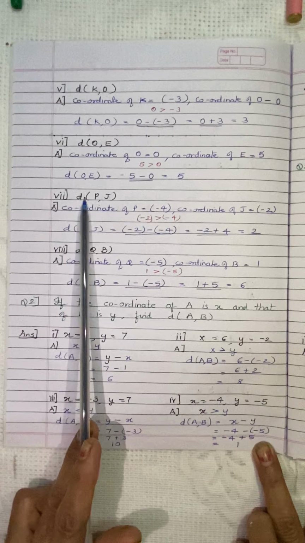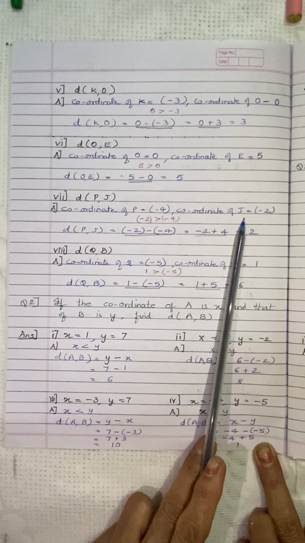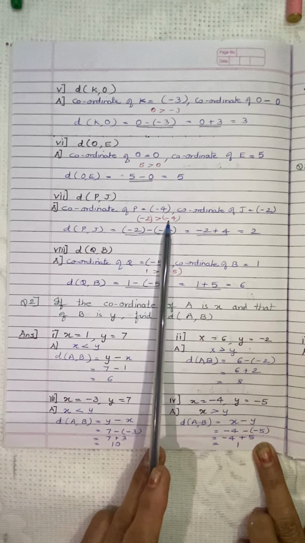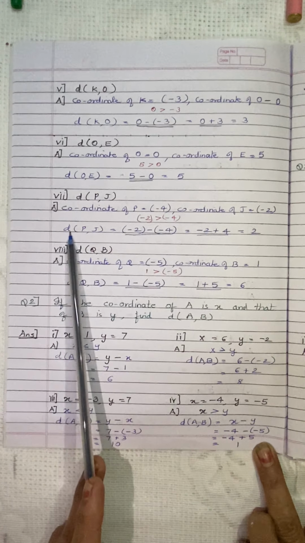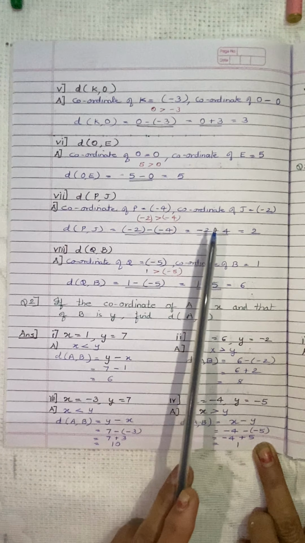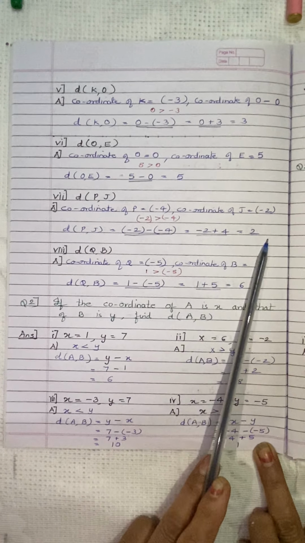Now seventh one, distance between PJ. Coordinate of P is -4, coordinate of J is -2. So -2 is greater than -4. So distance between PJ is equal to -2 minus -4. So minus into minus is plus. So -2 plus 4 is equal to 2.